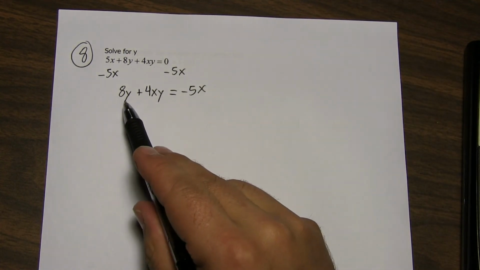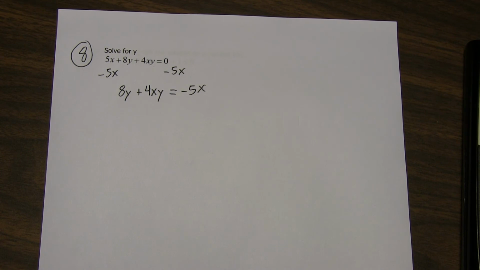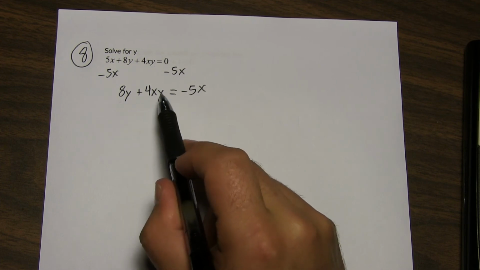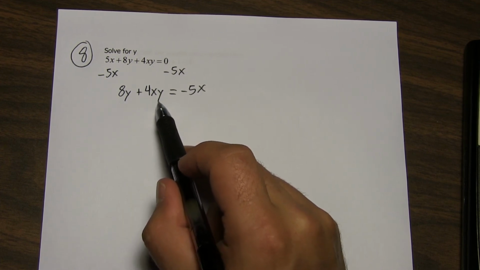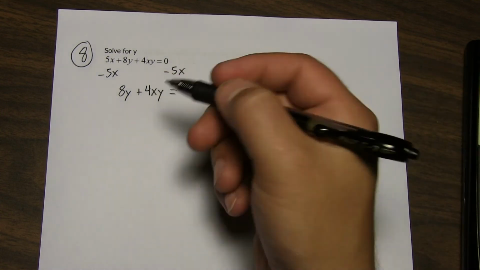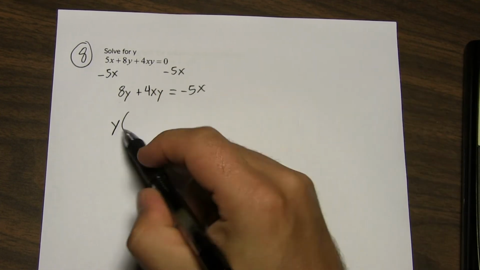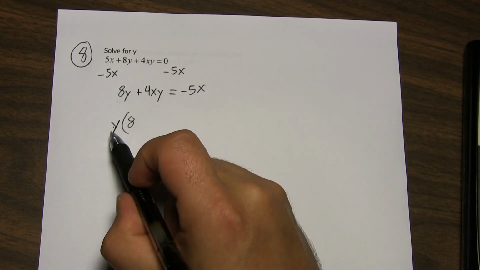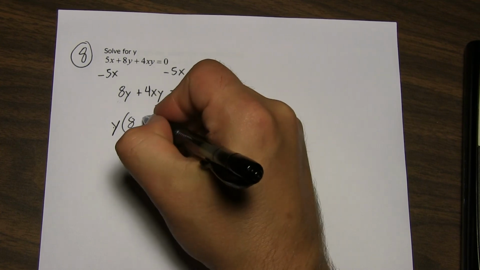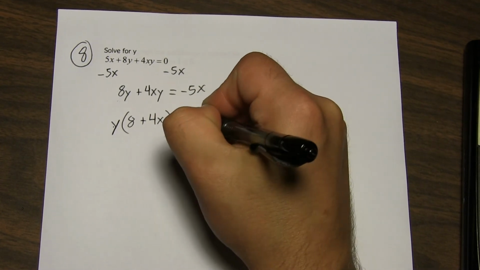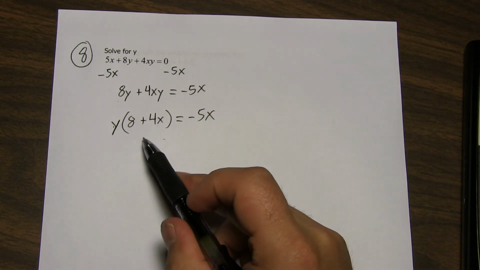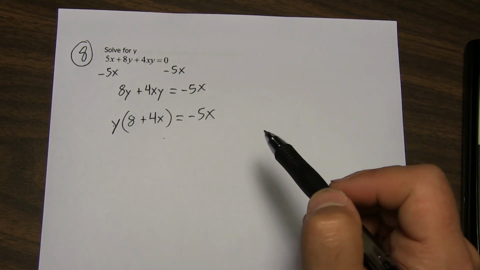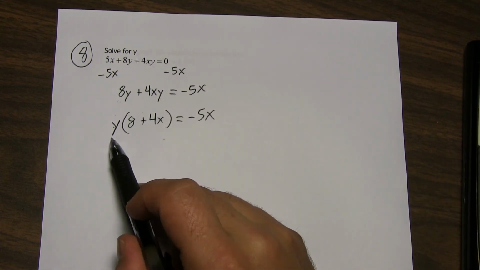Okay, we have a y here and a y here. The only way to isolate that y is to factor it out. Since each of these terms contain a multiple y, a factor y, we can factor out the y. So let me move the y out here. Y times what would be 8y? 8. Y times what would be 4xy? 4x. Now, you can confirm you factored correctly by redistributing the y, and it should return you to your original term up there.